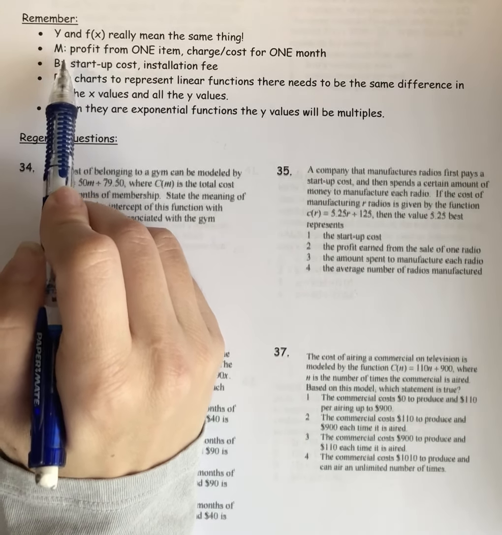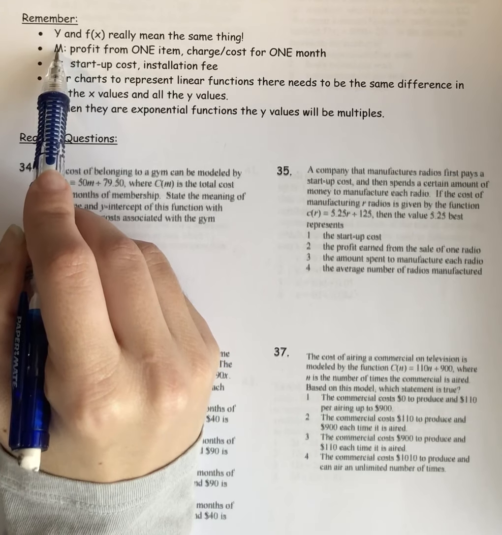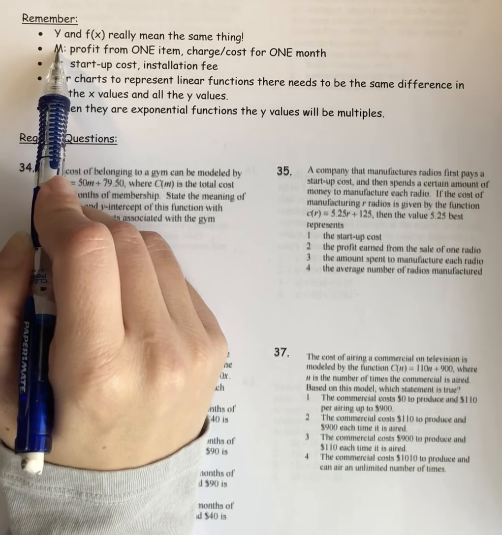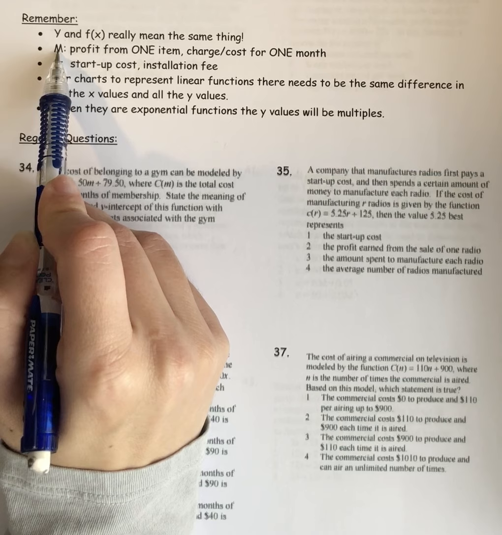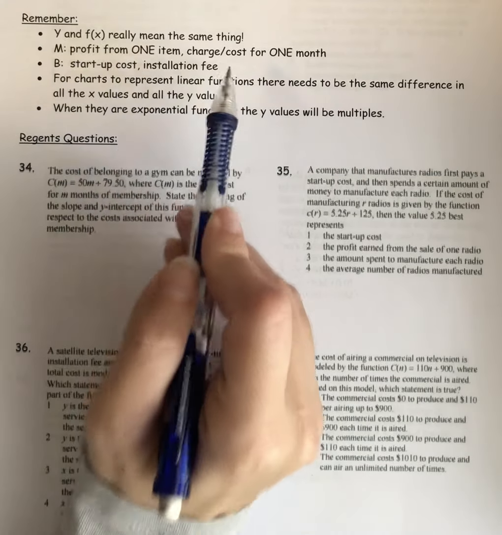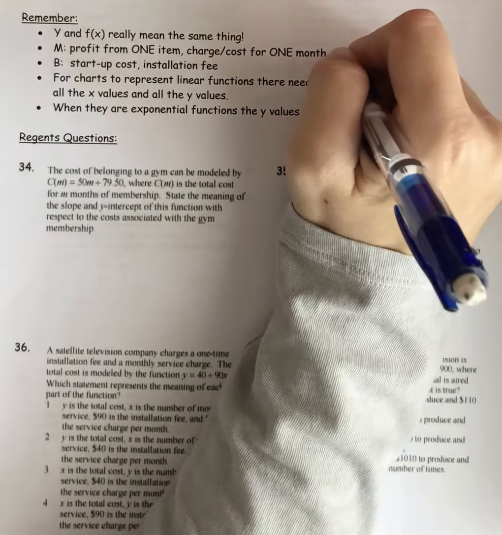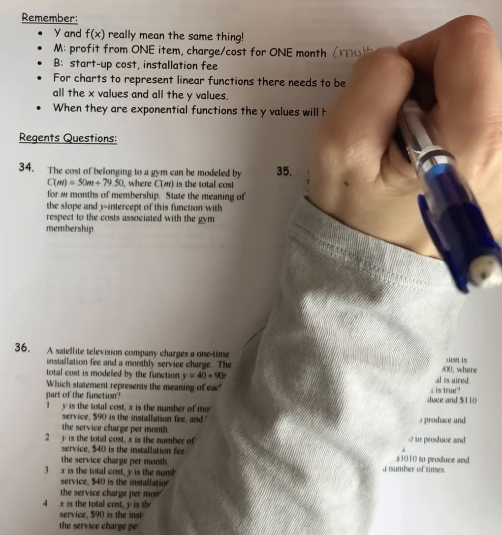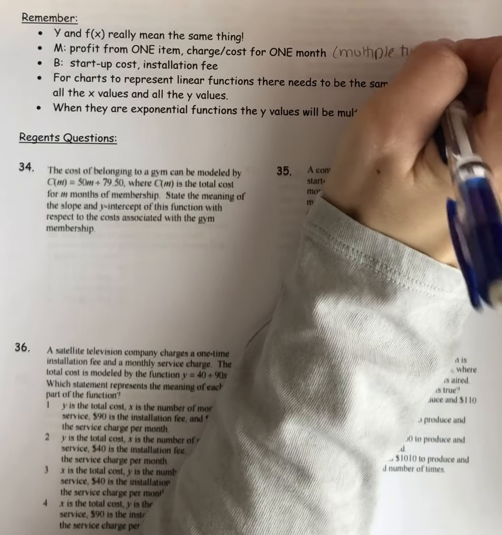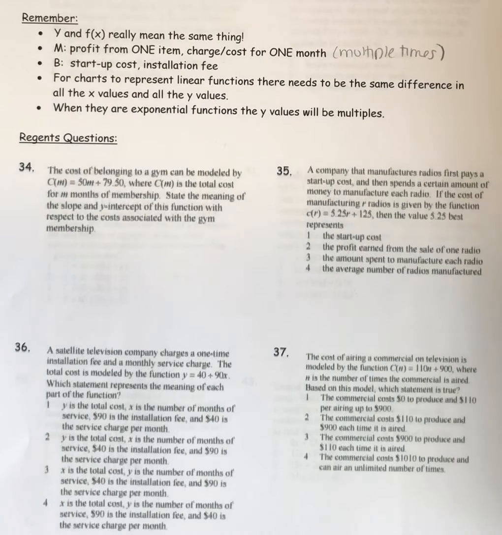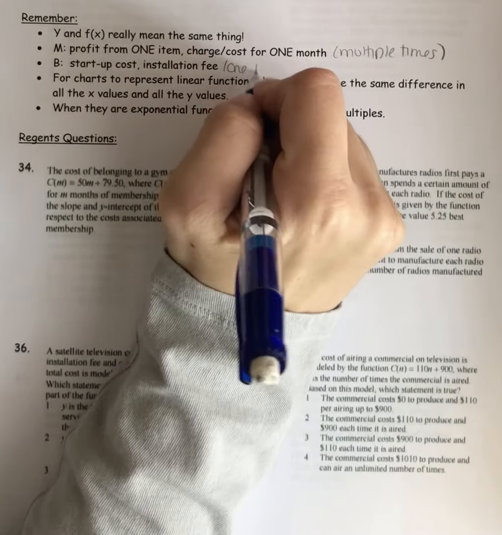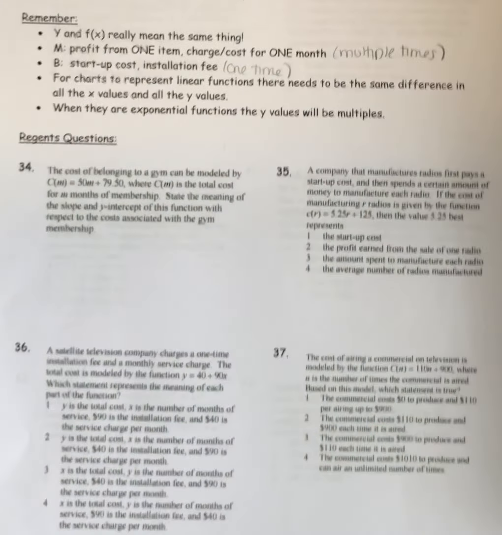If you think back to our y equals mx plus b equation, m was always our slope, but when it comes to real life problems, that always represents like profit from one item or charge of cost for 1 month. They use "per" a lot. It's something that happens multiple times. Whereas b is our startup cost, our installation fee. This ends up being a one-time thing.